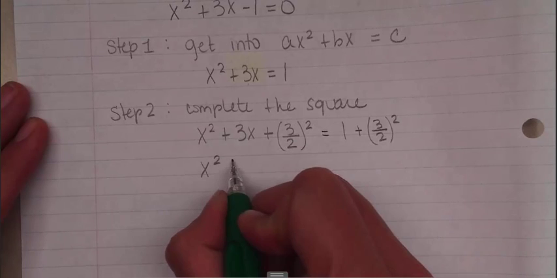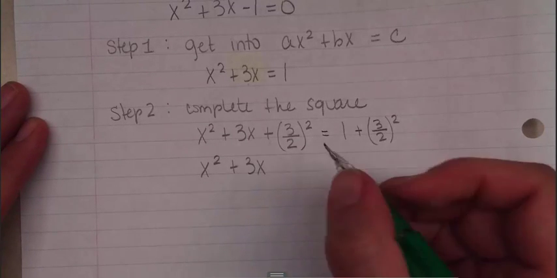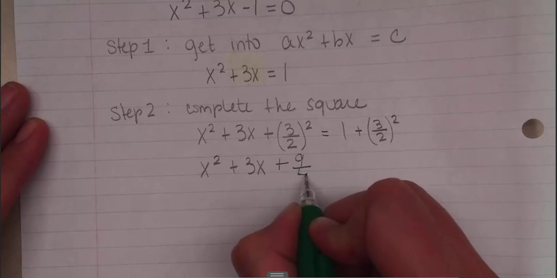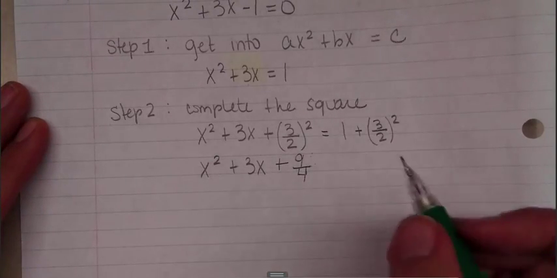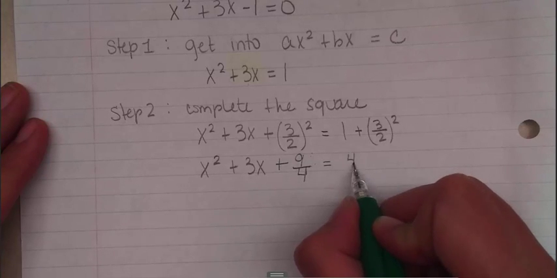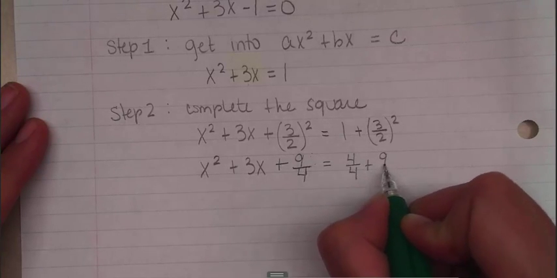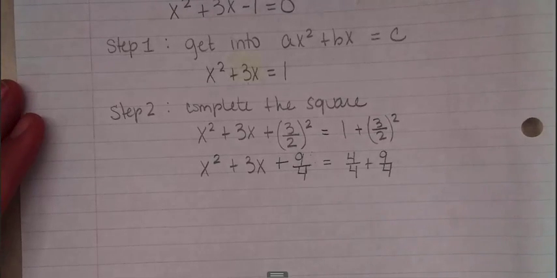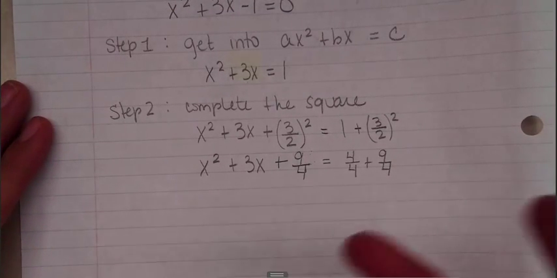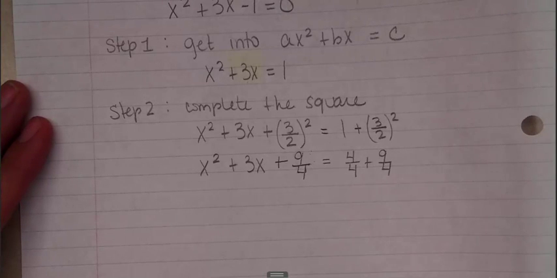So x squared plus 3x, really, it could be left like that. You can simplify it like that. This is going to be 4/4 plus 9/4. You'll see there's a reason why I'm doing it like this, because I'm going to end up taking square roots, and I want to make it as easy on myself as possible, especially if I'm not allowed a calculator.